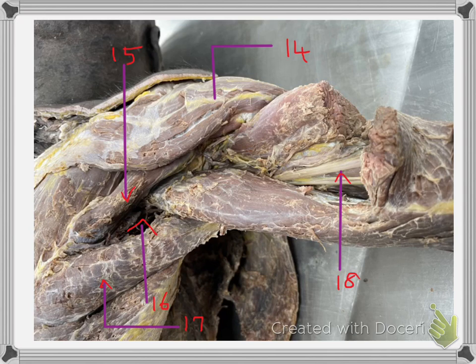The 15 is teres minor. Since it is very thin, it is teres minor. Look at 17, it is thick, it is teres major. So teres minor is supplied by axillary nerve, teres major is supplied by lower subscapular nerve.